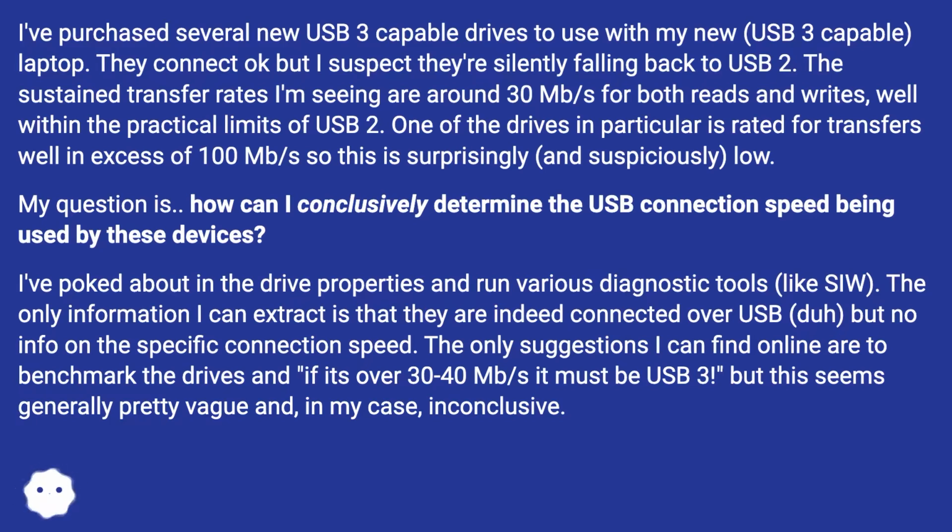I've poked about in the drive properties and run various diagnostic tools, like so. The only information I can extract is that they are indeed connected over USB, but no info on the specific connection speed. The only suggestions I can find online are to benchmark the drives, and if it's over 30 to 40 MB/s it must be USB 3, but this seems generally pretty vague and, in my case, inconclusive.